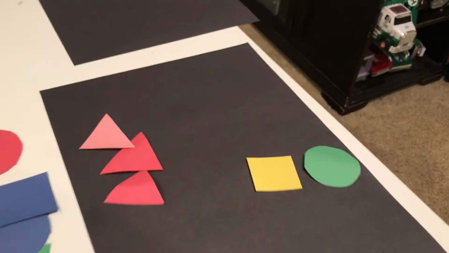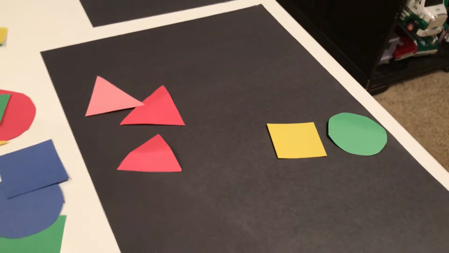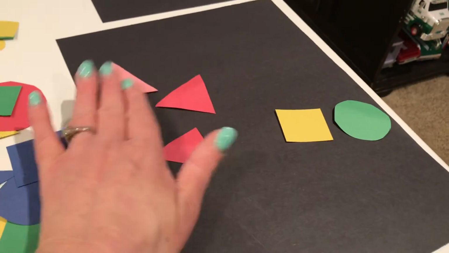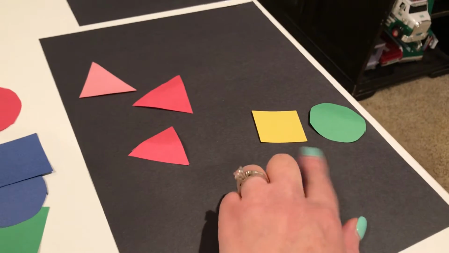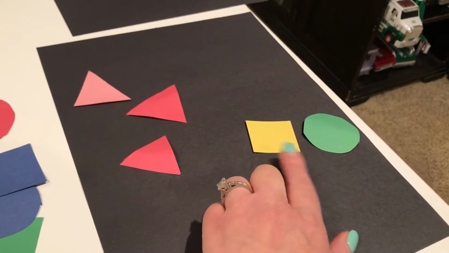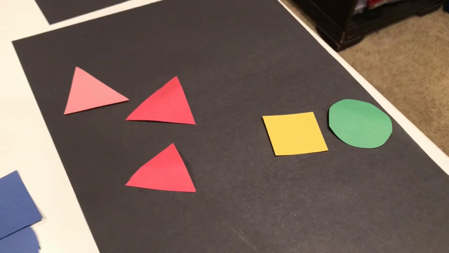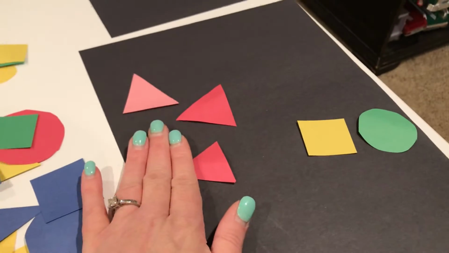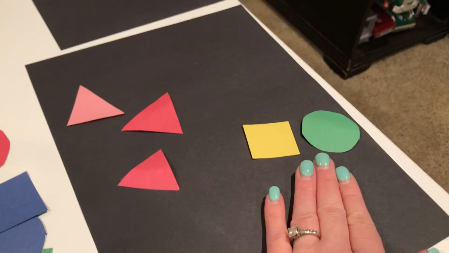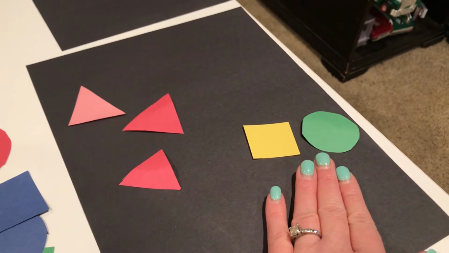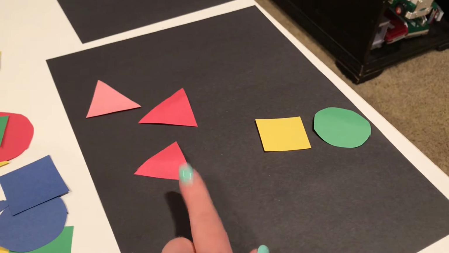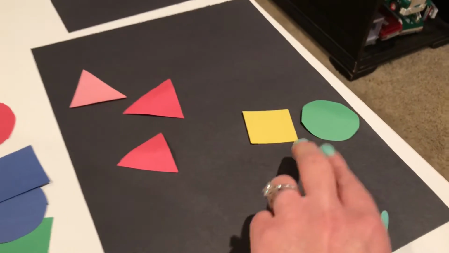And let's review the count. How many triangles do I have? 1, 2, 3. And how many of the other shapes here do I have? I have 1, 2. All right, so what do I have more of? Do I have more shapes that are triangles, or do I have more shapes that are different than triangles? Very good. I have more shapes that are triangles because 3 is more than 2.